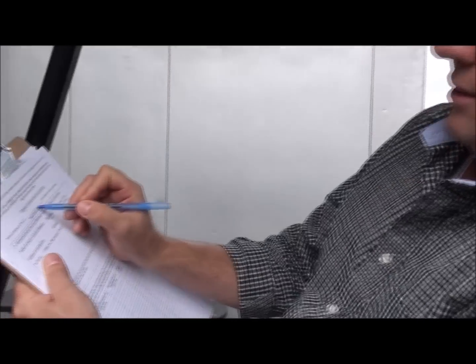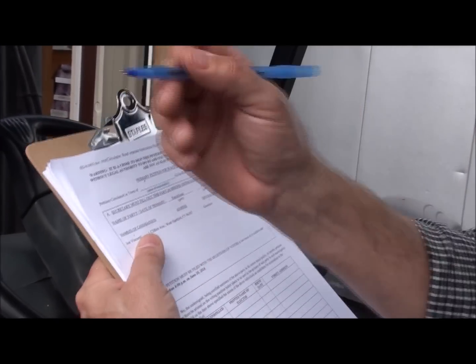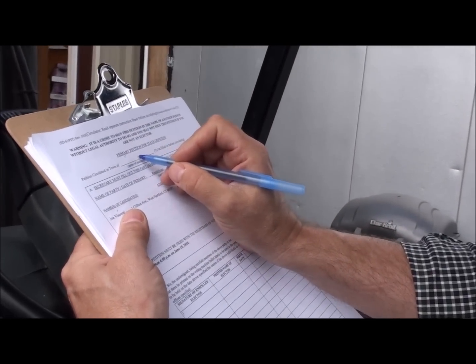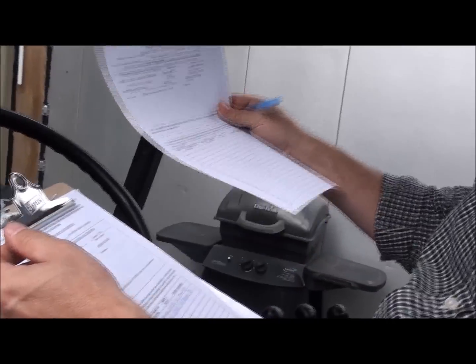So let's pretend we're in Waterbury. We would write Waterbury in right here. And if you happen to be in Waterbury and there was someone from West Hartford, you could take another blank petition and begin putting West Hartford. So you can actually have a petition for different towns.